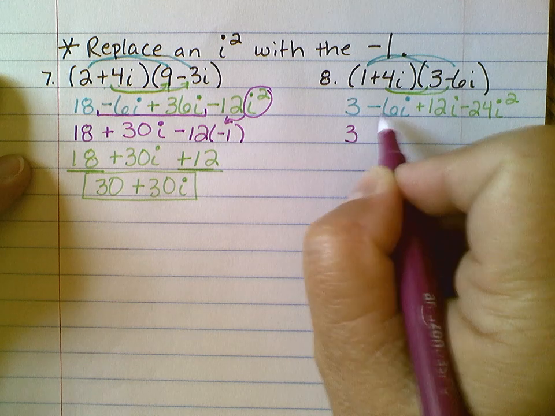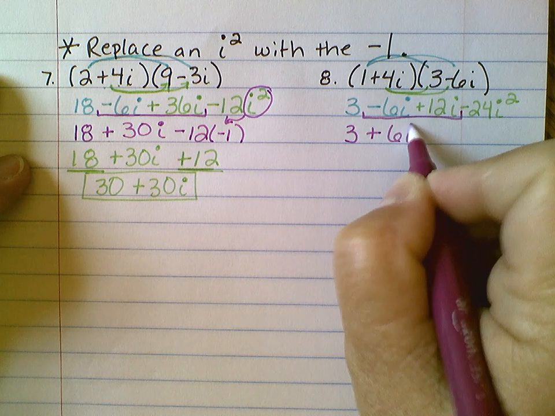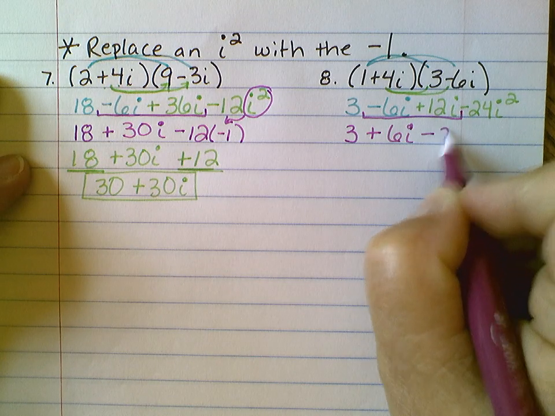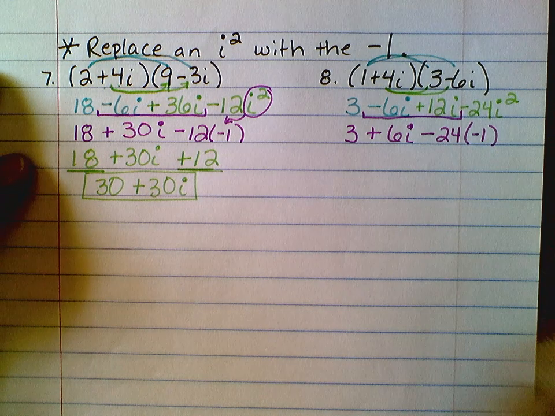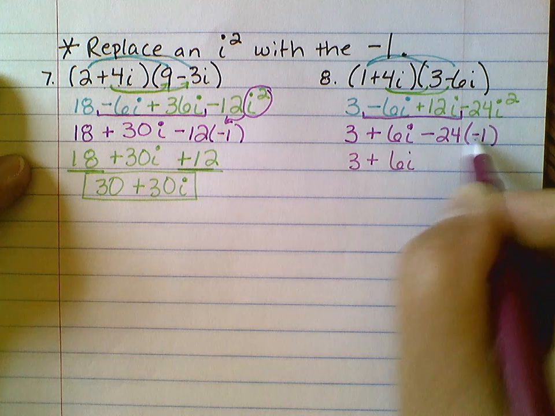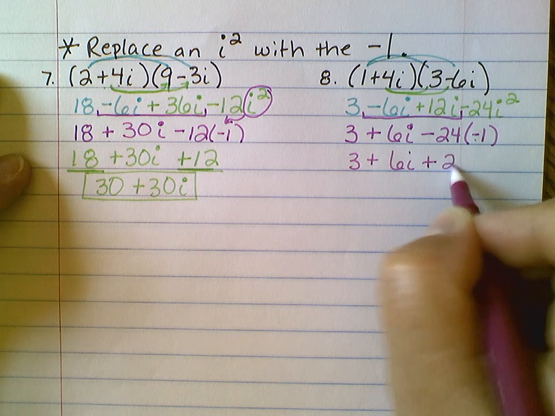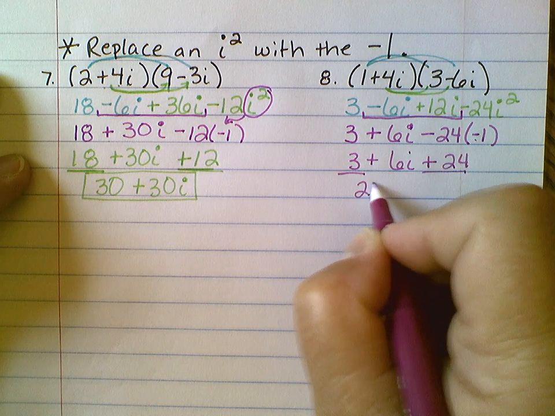So I'll bring down my 3. Negative 6i plus 12i is a positive 6i. Then I have minus 24 times the negative 1. So 3 plus 6i, that becomes a positive 24. And 3 plus 24 is 27.